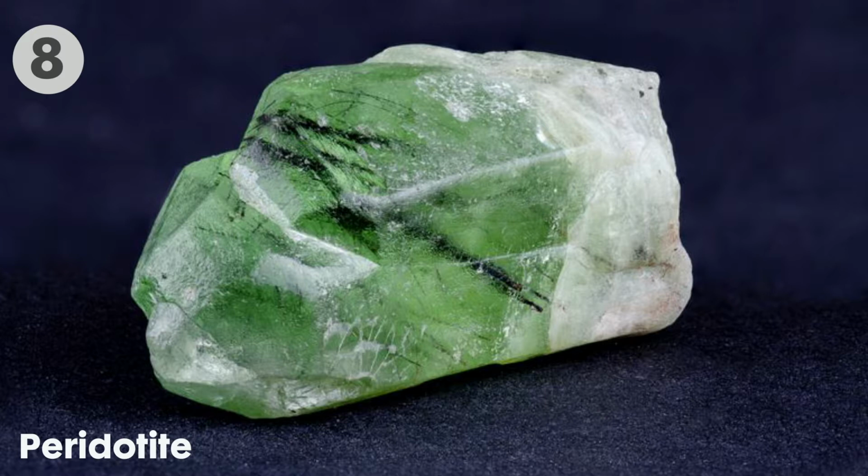Number 8. Peridotite. Peridotite is the densest coarse-grained igneous rock. It consists mostly of different types of minerals, though the main minerals are pyroxene and olivine. It's an intrusive rock. They are considered valuable because they contain a precious mineral known as chromite.